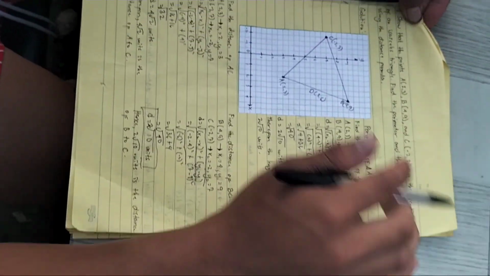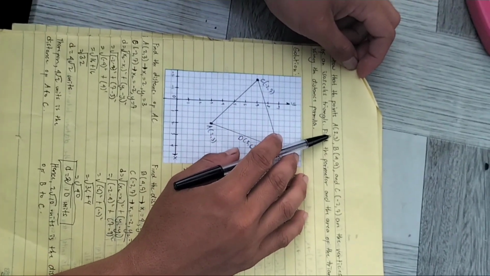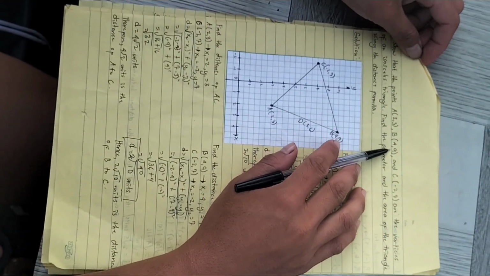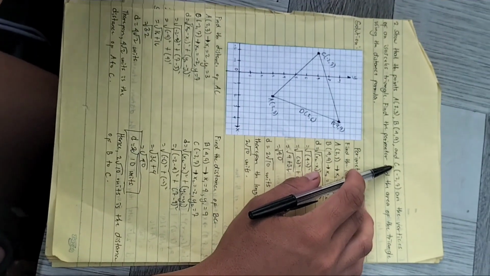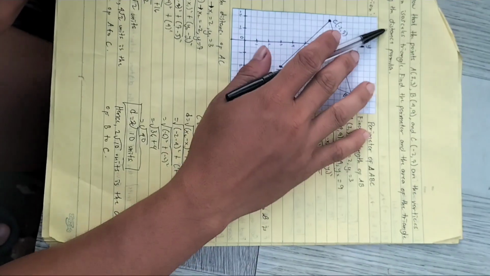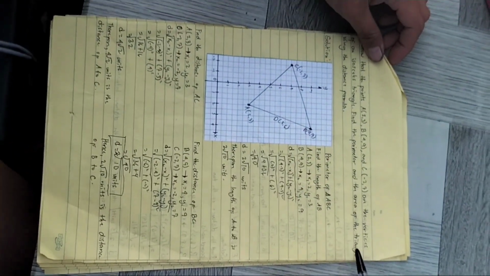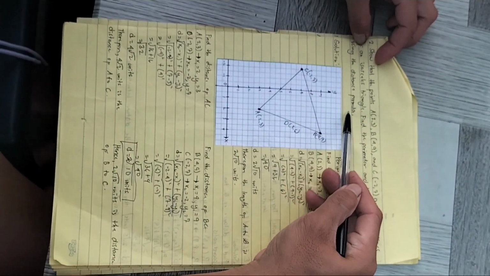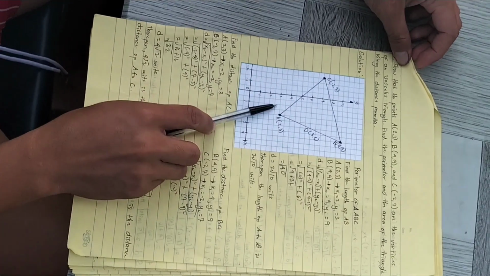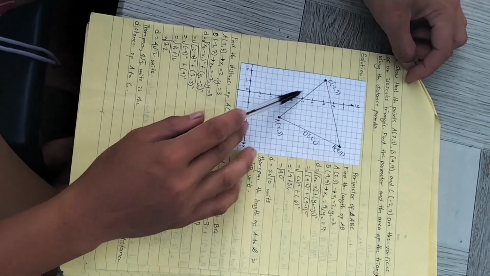Number 2, show that the points A, ordered pair of 2 and 3, and B, ordered pair of 4 and 9, and ordered pair of C is negative 2 and 7 are the vertices of an isosceles triangle. Find the perimeter and the area of the triangle using the distance formula. So this is the graph of number 2. So perimeter of triangle ABC.